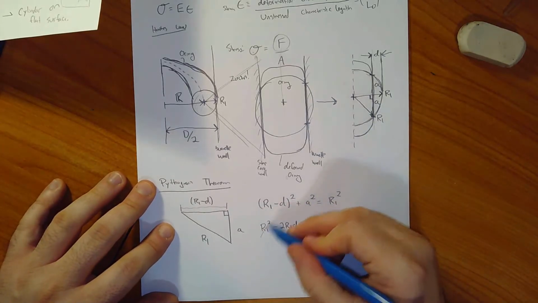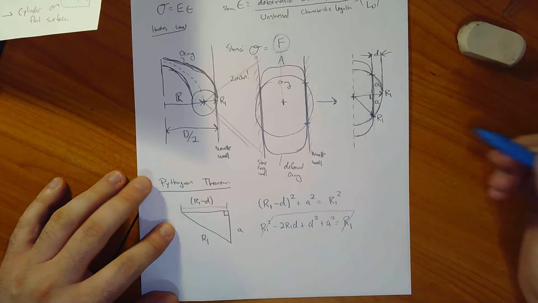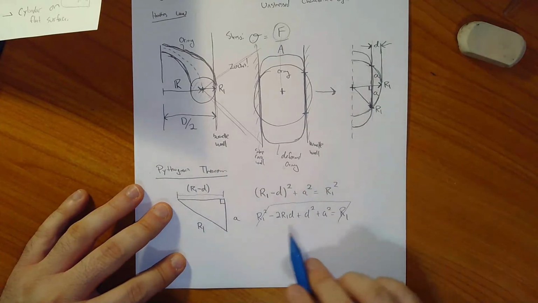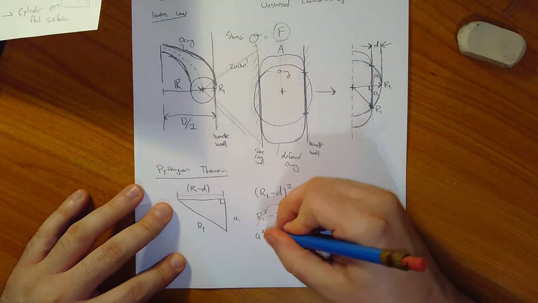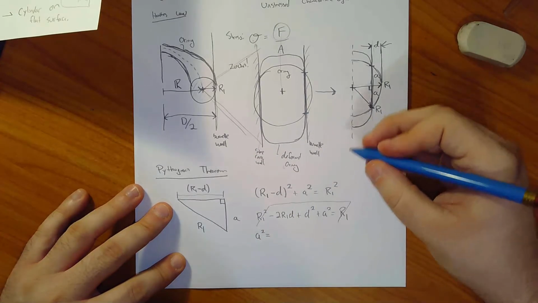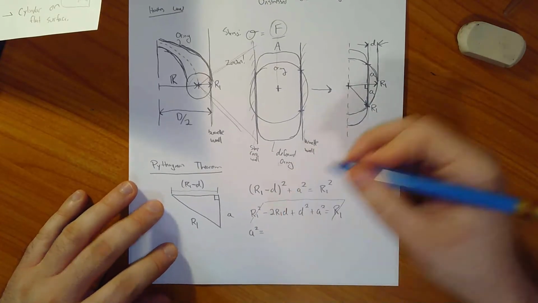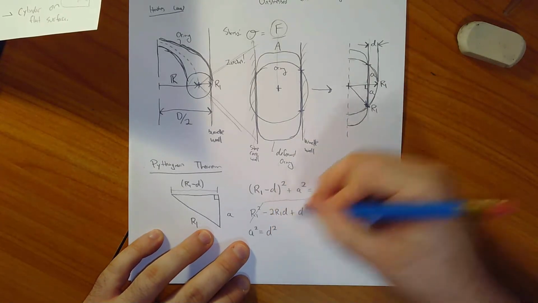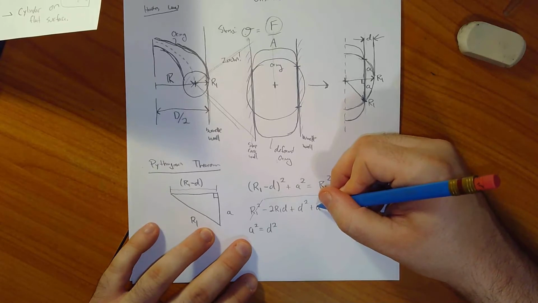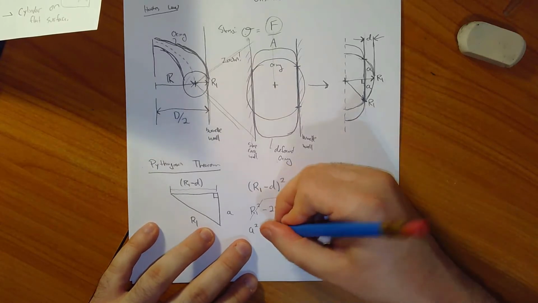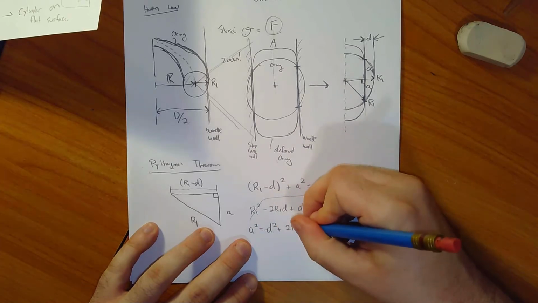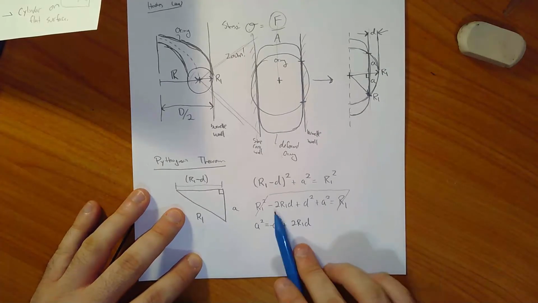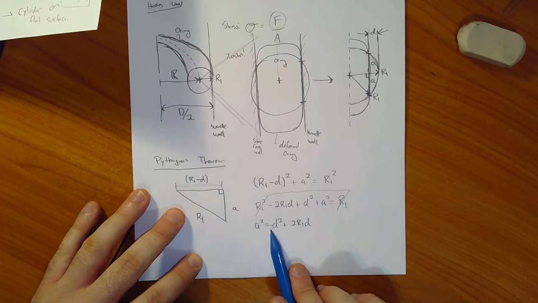I've got R1 squared on both sides of this equation, so those are going to cancel with one another. What I'm left with then is A squared is equal to, let's see, A squared is equal to negative d squared, hang on, I've got to think about this for a second, minus d squared plus 2R1d. All I've done is leave this term on this side and move everything else to the other side of the equation. So that's where this little negative sign comes from.